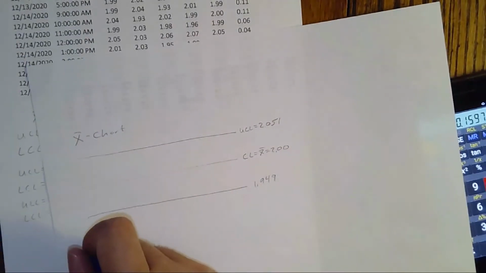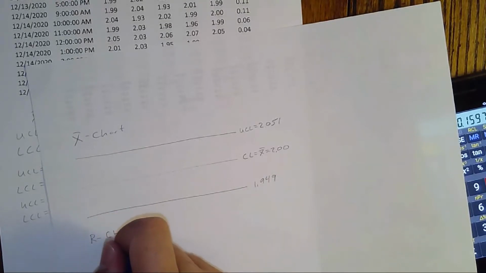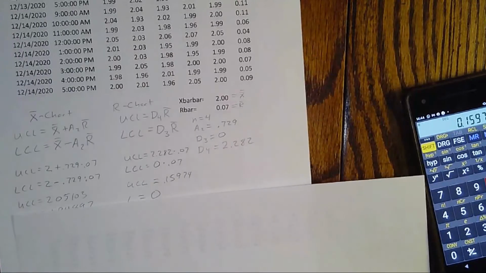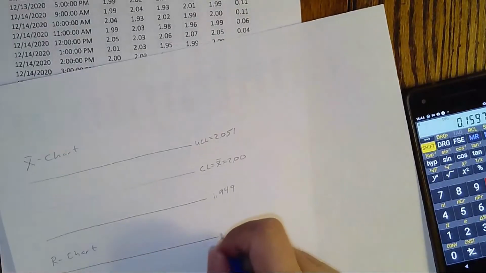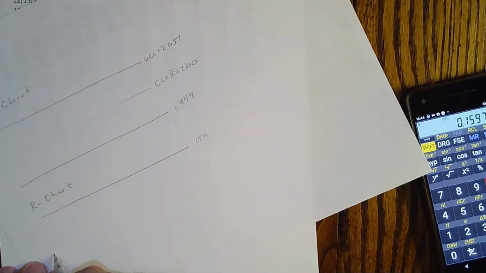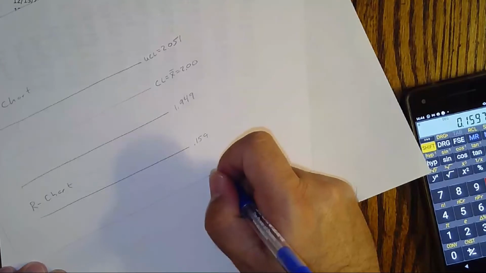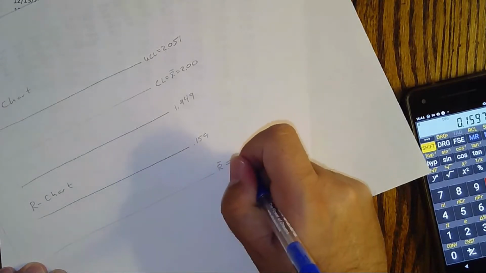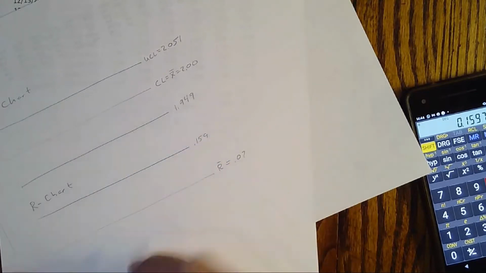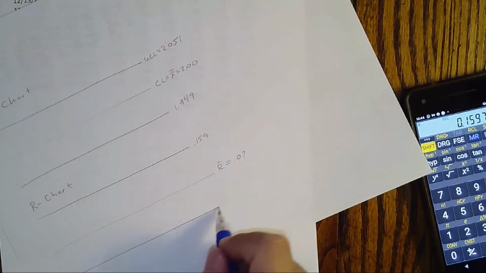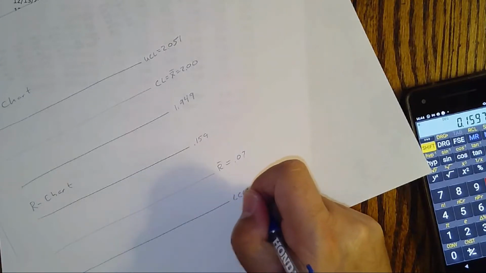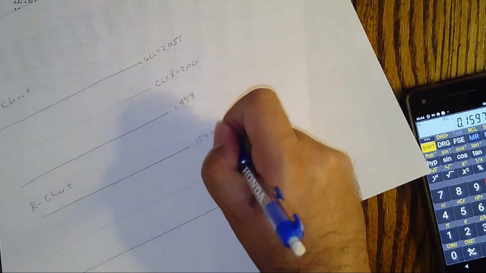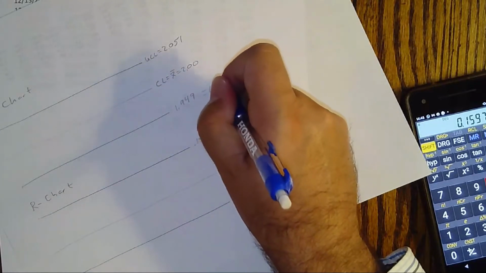For the R chart, the upper control limit was 0.159. The center line, or was my R bar, was 0.07. Then I have the lower control limit, which was 0. It's the upper control limit, lower control limit.